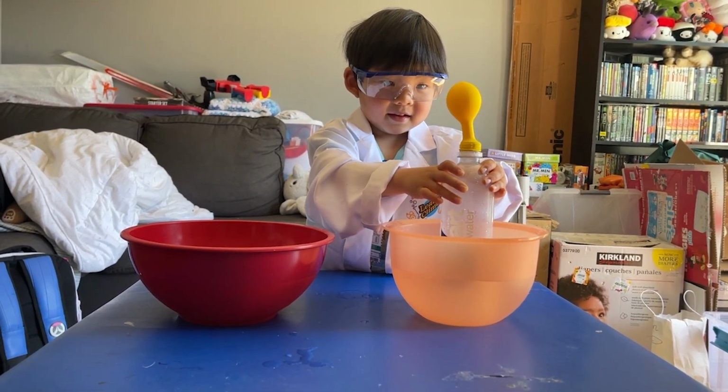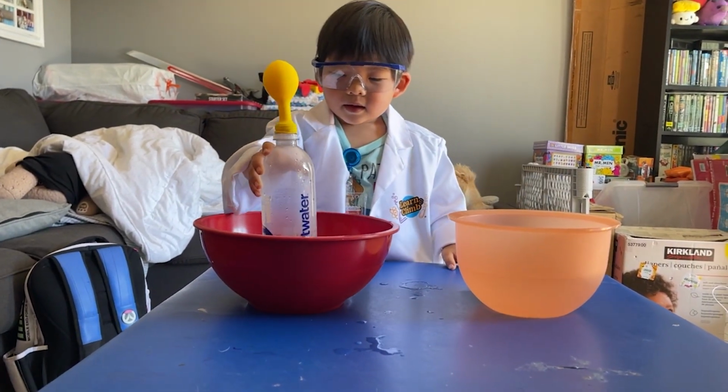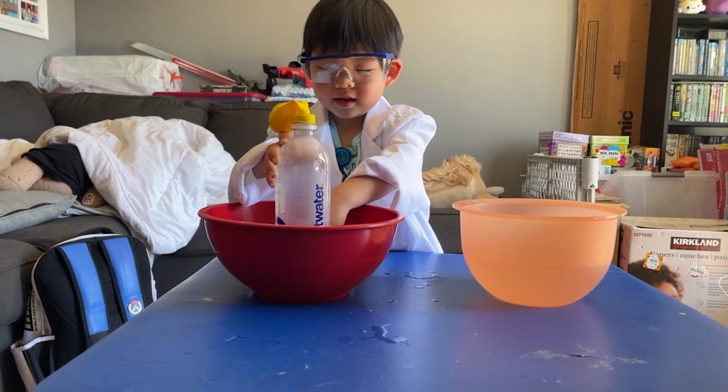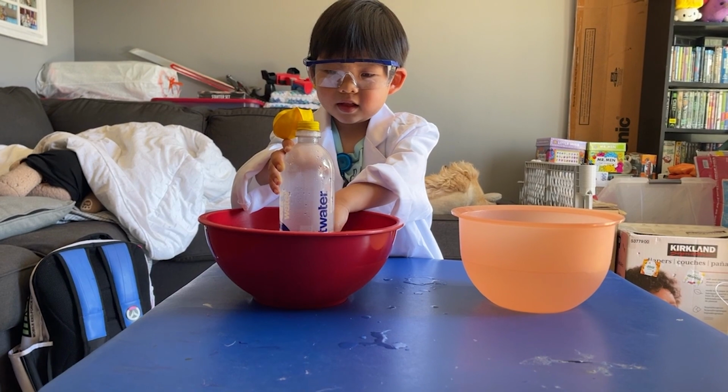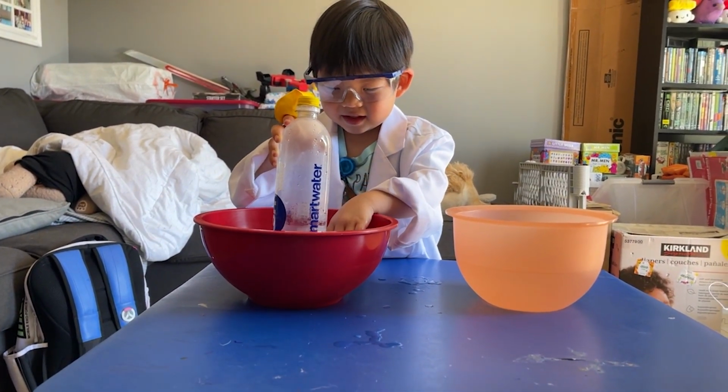Well, let's show the audience what happens when we put it in cold water. We got some nice cold water. It's nice and wet. Yeah, the cold water is nice to touch. Oh, look at the balloon. It went back down because now that the air is being cooled, it no longer has the oxygen to keep it in.